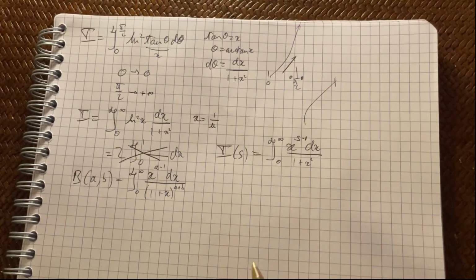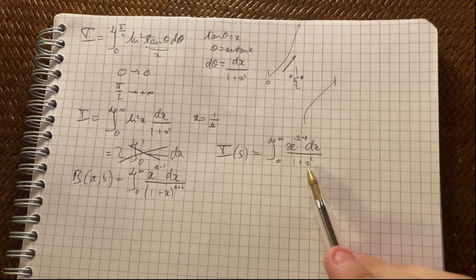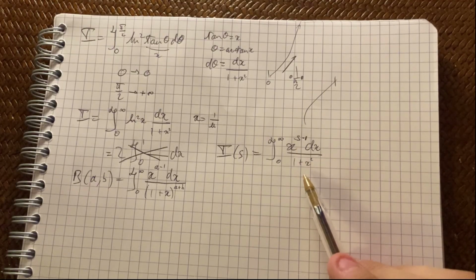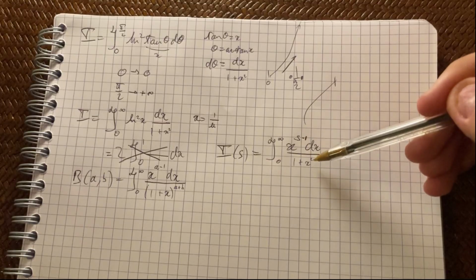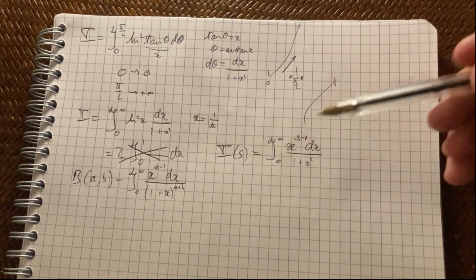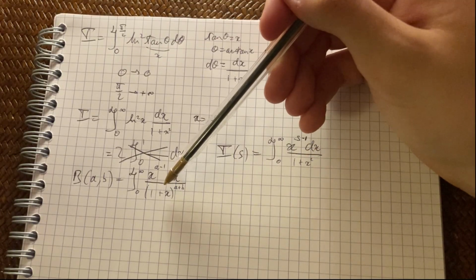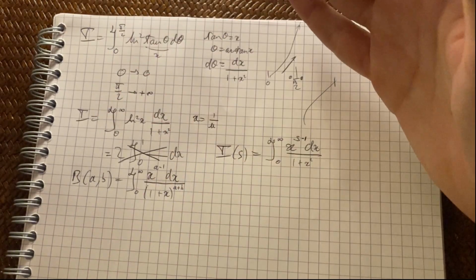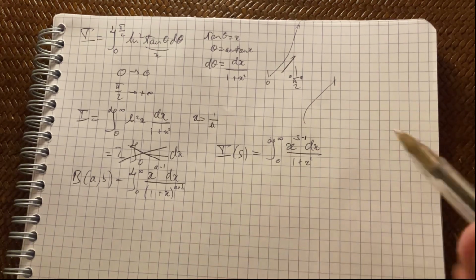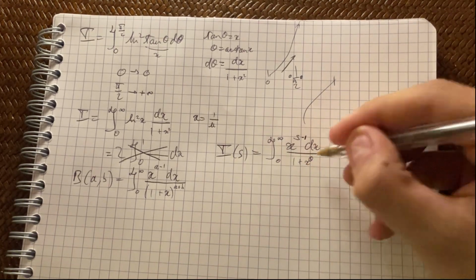So here we need to do a substitution. What is our substitution? Well, we don't have anything to do except trying to get rid of the 1 plus x squared. We don't like the squared here because you see that the power for the beta function is 1 plus x, the whole thing to the a plus b power, and not just x, so we must get rid of the exponent.